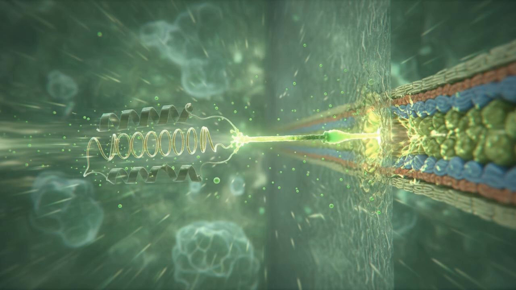As the pH drops further to about 5.5, the hemagglutinin spikes undergo a massive shapeshift. You have to visualize this. The HA protein is metastable. It is like a loaded spring held back by a safety pin. The acid pulls the pin.